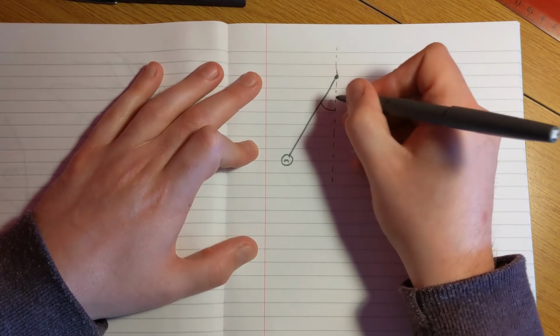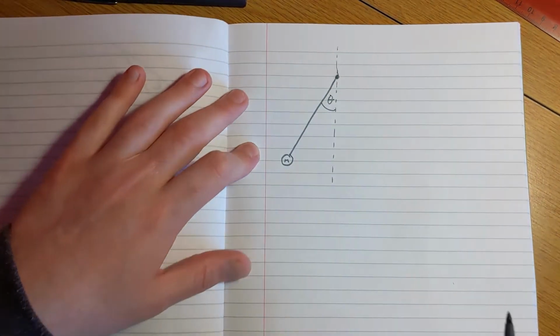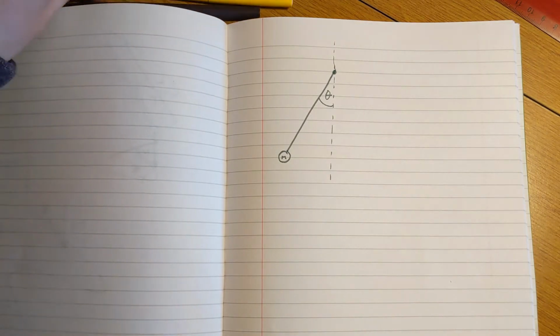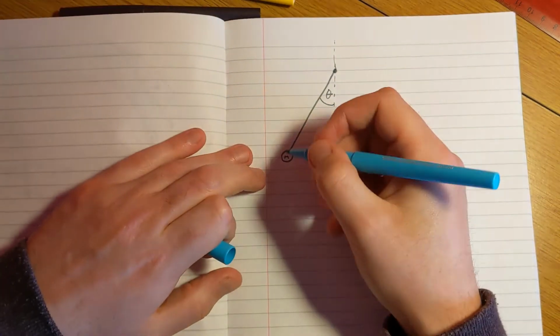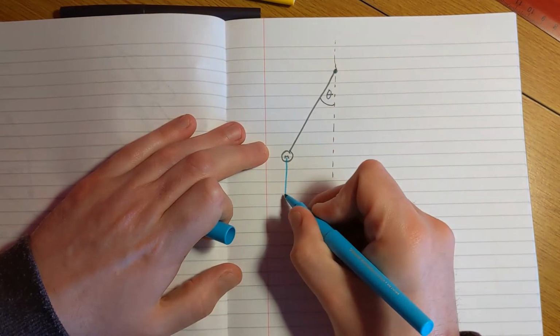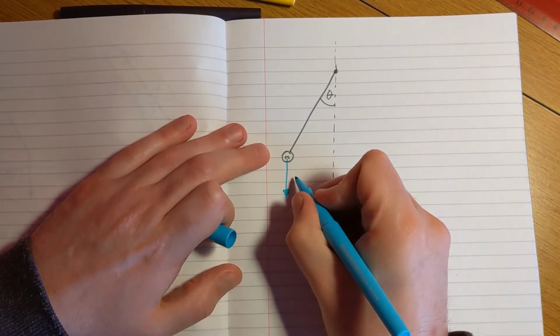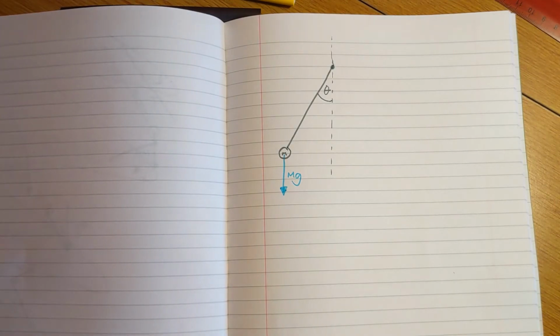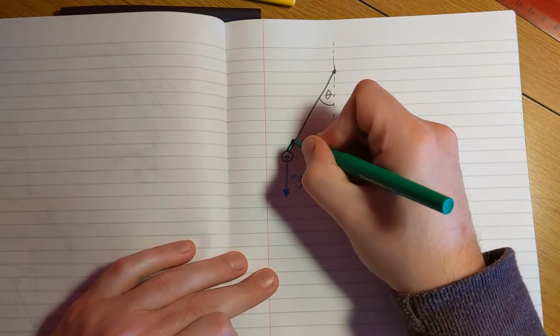of theta here. Okay. Now we're going to consider the forces acting on this, and there are two forces that we really care about. There is, rather, the weight of the object, which is mg, and there is the tension, which we can call T for now.